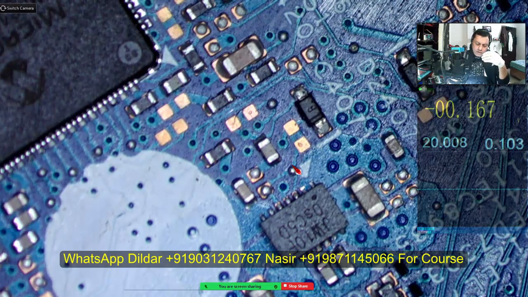And if this happens, then you get the ST standby voltage for the processor, and then you get the PCH power. Okay, this is the sequence you can apply in any motherboard.